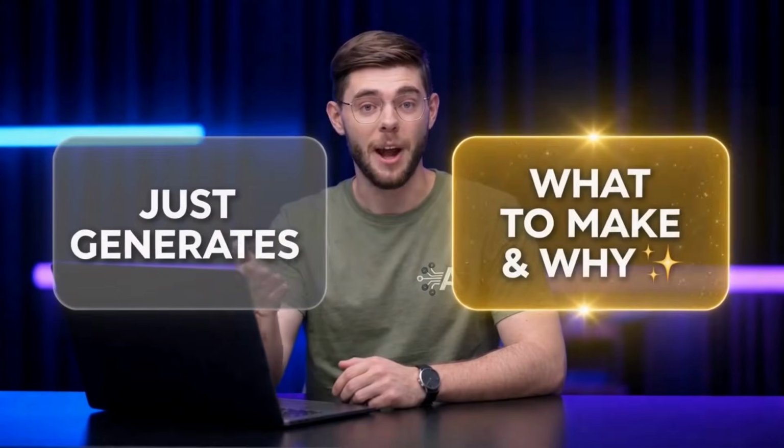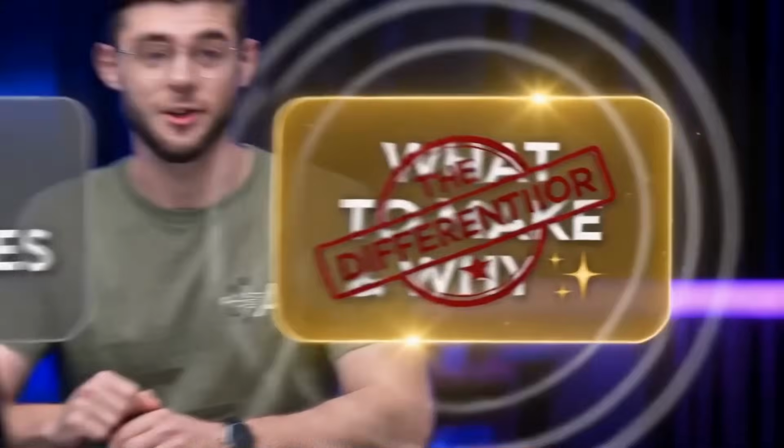Where's it strongest? The research to strategy part, honestly. Most AI tools can generate content. This is the first one I've used that helps you figure out what to make and why before making it. That's the actual differentiator.